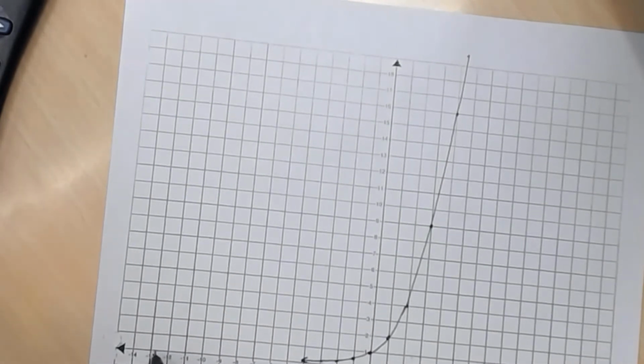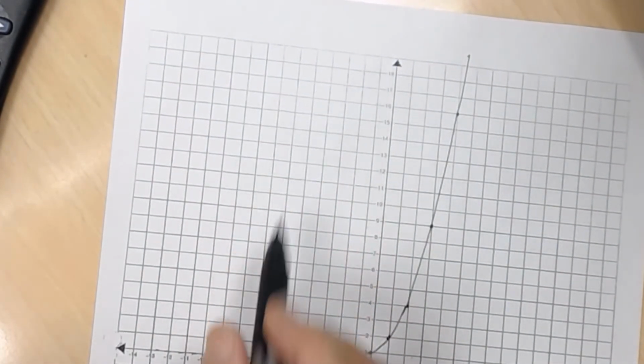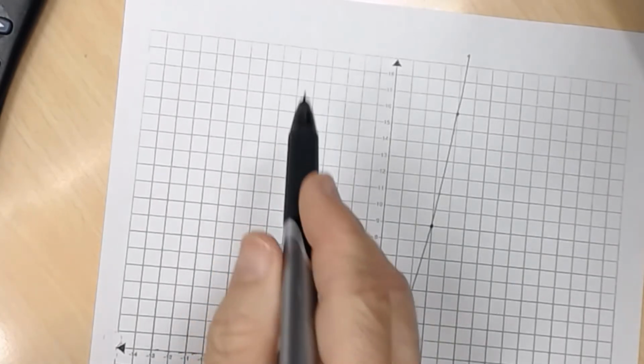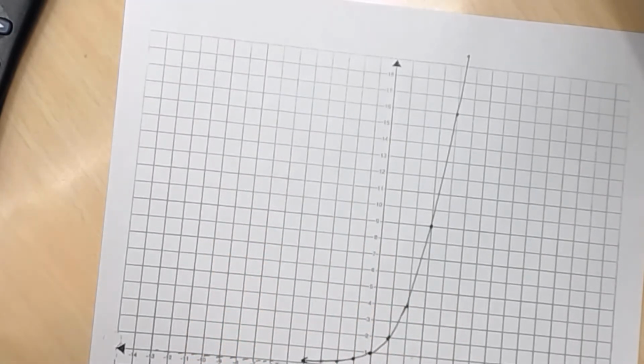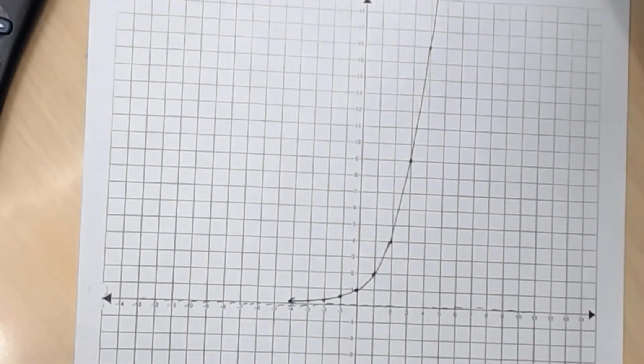So you're going to do this. Just put a dotted line. Remember when you did the axis of symmetry for a quadratic function, you did a dotted line? Same thing here. So you kind of do a dotted line like this. Okay? All right, well, let's talk about some things about this.